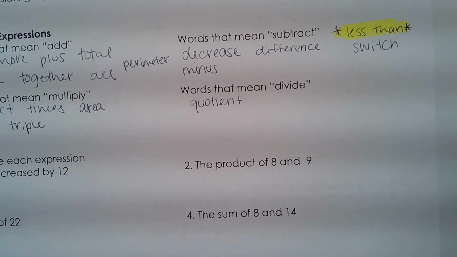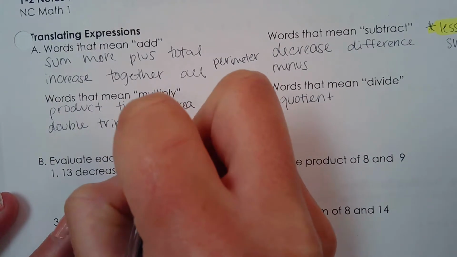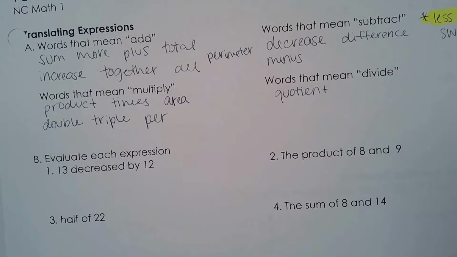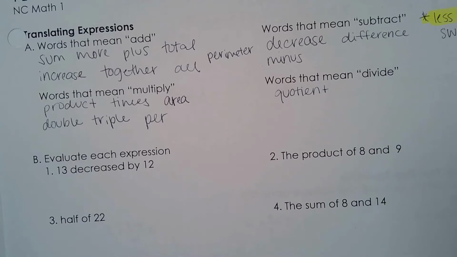Oh, I remember a word for multiply. Can we jump back for 1 second? It's a tiny, tiny word. Per. Can somebody give me an example of how that tells you to multiply? Per every person. Yeah. If you're going to the football game and tickets are $7 per person, you have 3 people going, multiply by 7, right? Yeah? Okay.